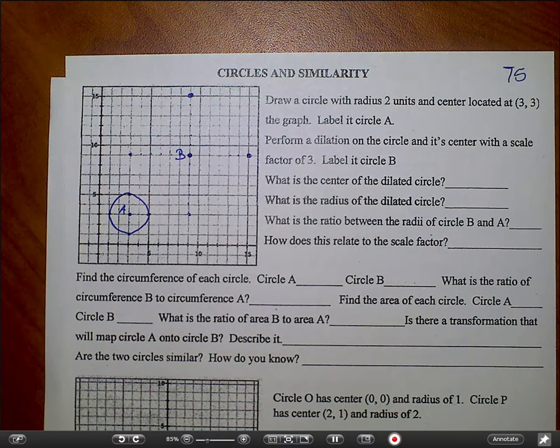You can't get it. Why is the radius 6? What was the radius of my first one? 2. The radius of my first one was 2, wasn't it? Okay, and at my scale factor, what did I multiply everything by? 3. So if the radius is 2, now it's going to be 3 times 2, which is going to give you your 6.